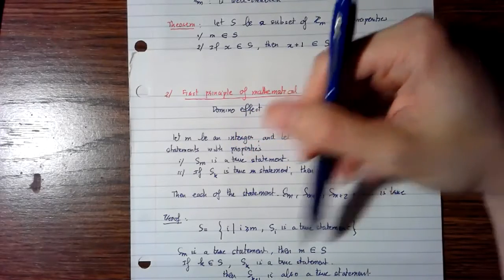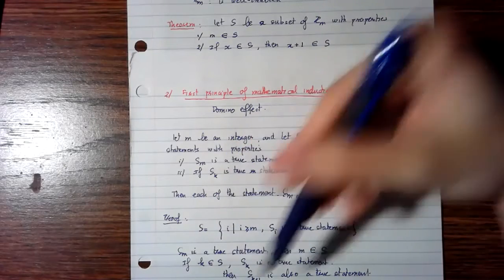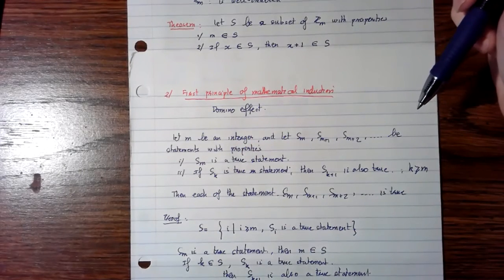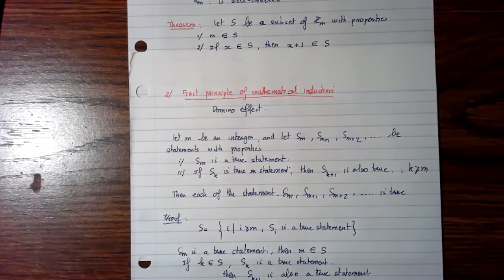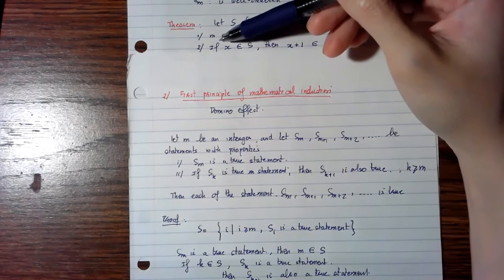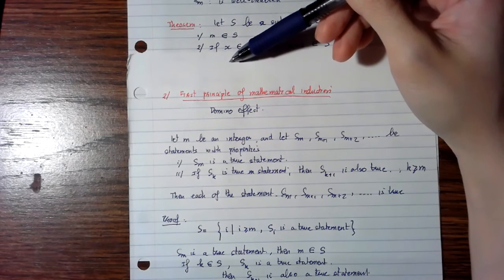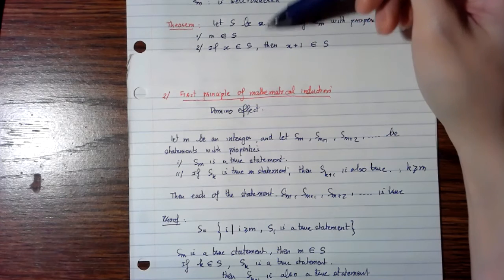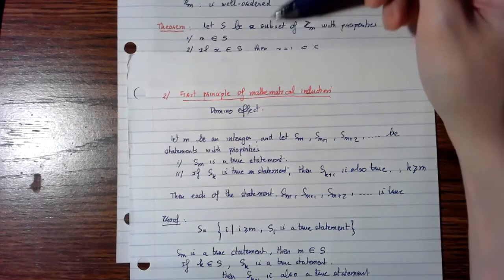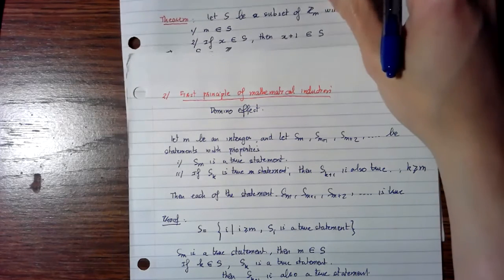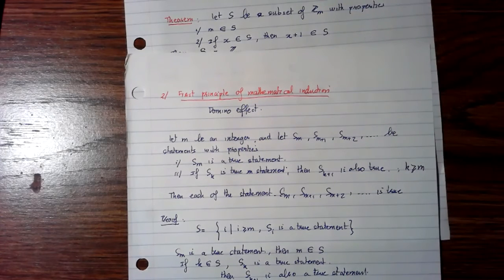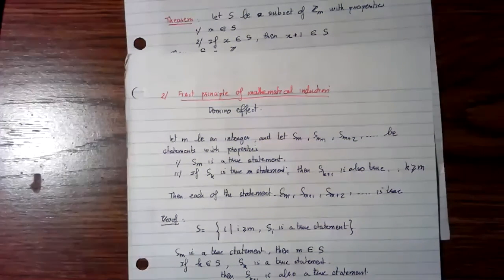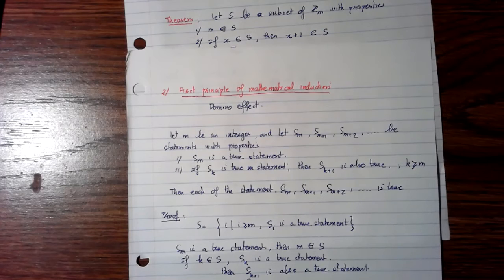Then of course S must be a subset of Z sub M, and S over here satisfies the condition of the theorem. So we can conclude that S is equal to Z sub M, right?